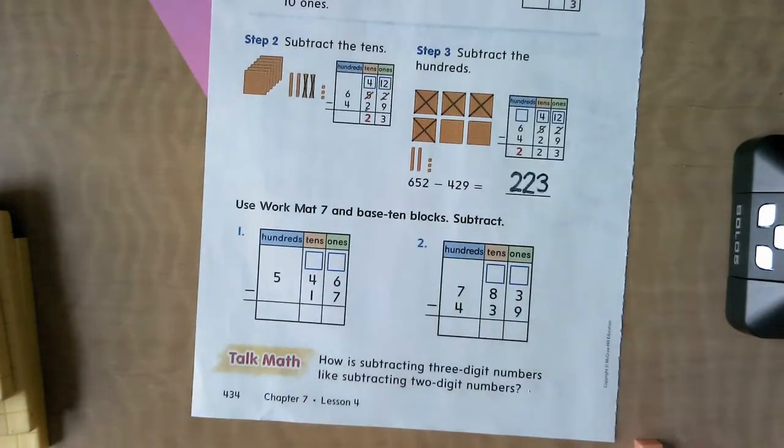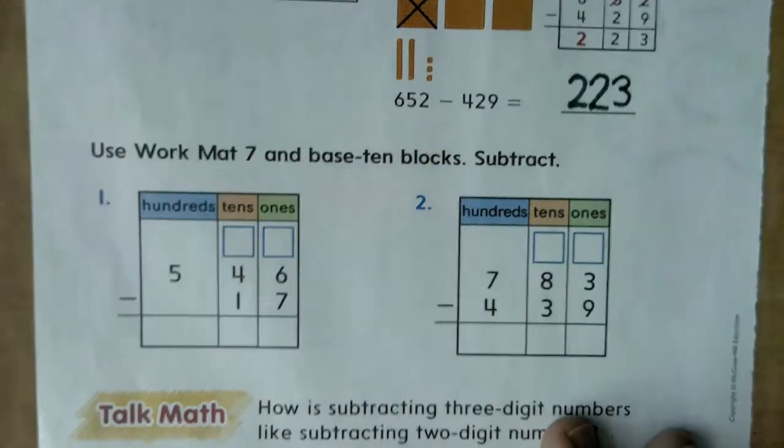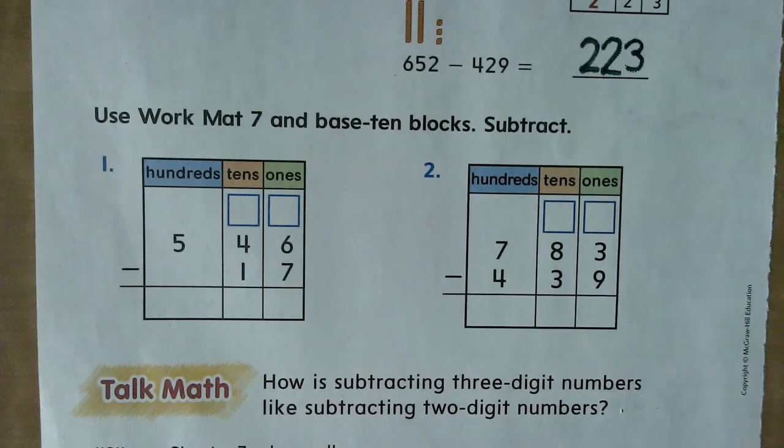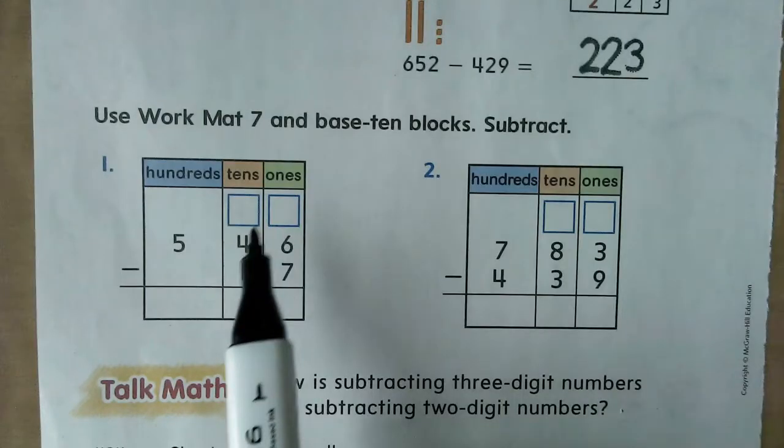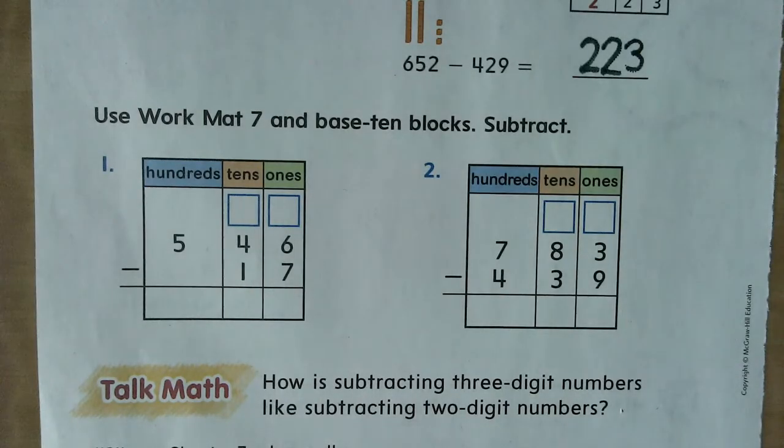Let's take a look at number 1. I'm going to zoom in here real fast. I'm going to ask you to try number 1 on your own. This is the same thing that we've been practicing over and over, so I want you to see if you can do it. Pause the video right now, do number 1, and when you're done, press play and we'll come back together and go over it.